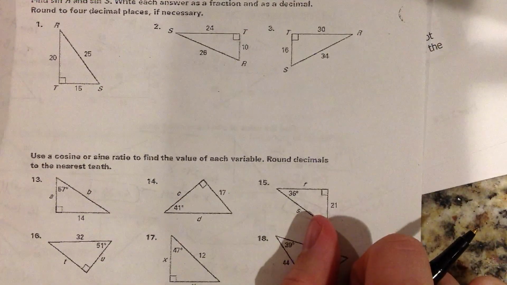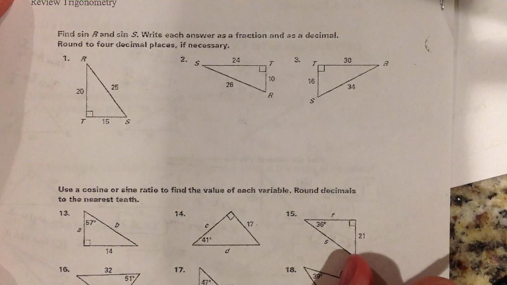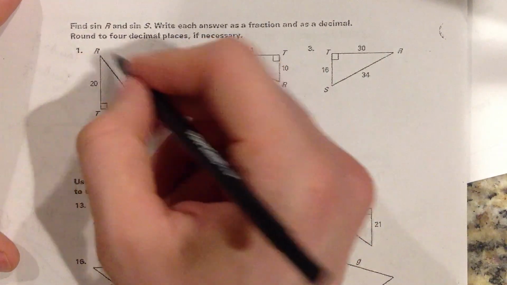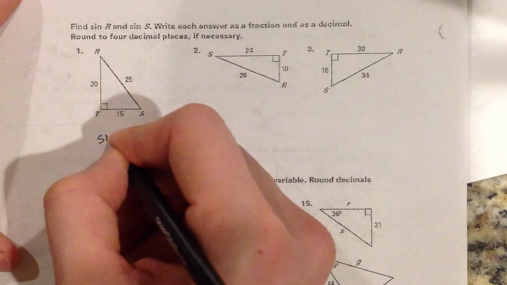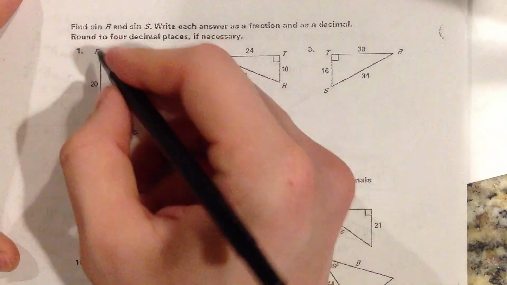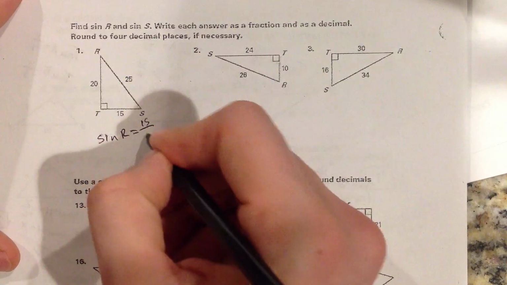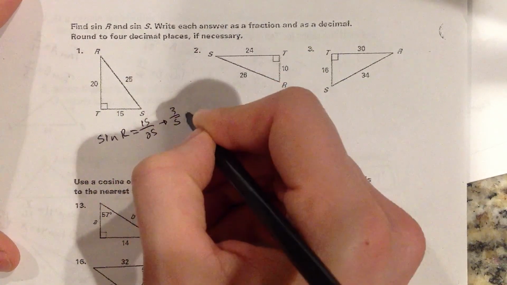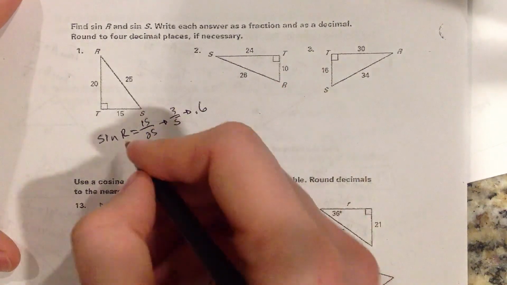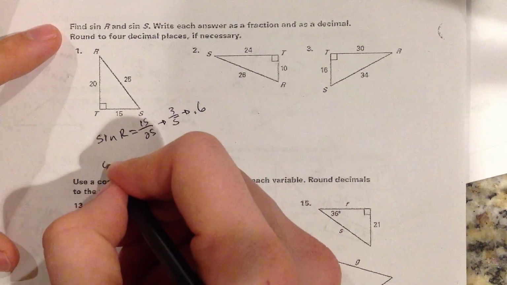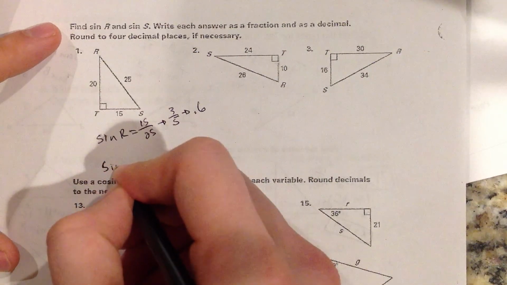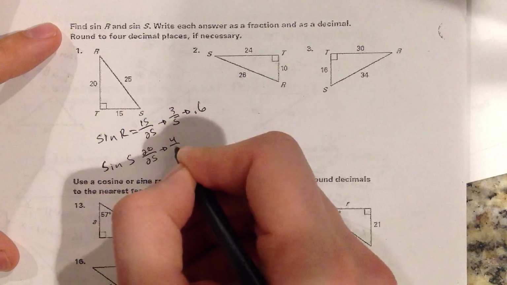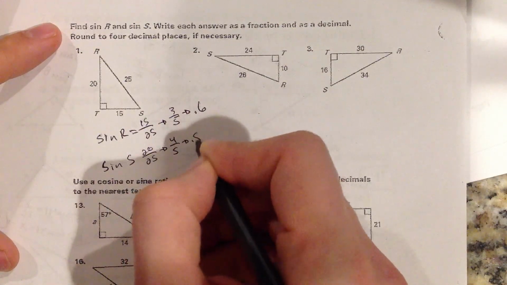Find sine, write these answers as a fraction and as a decimal, round to 4 places if necessary. So on this one, sine R is equal to opposite, which is 15 over 25. That's going to reduce to 3 over 5, which is 0.6. And then sine S is 20 over 25, which is 4 over 5, 0.8.